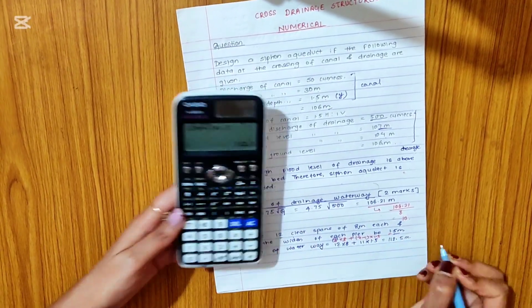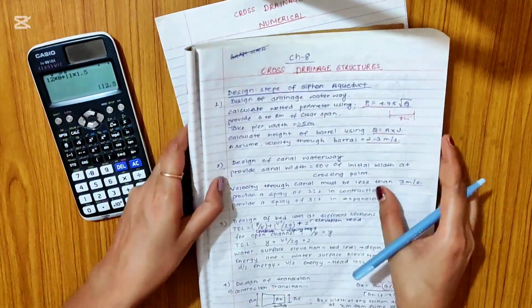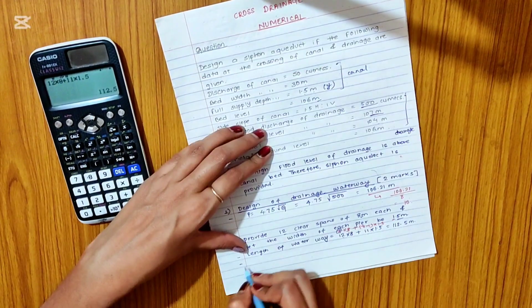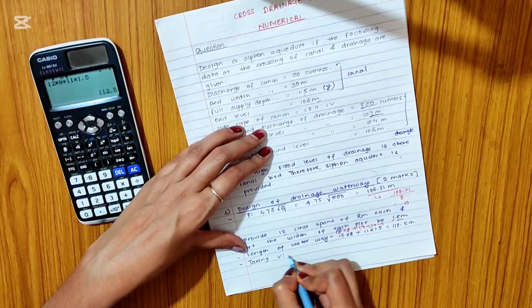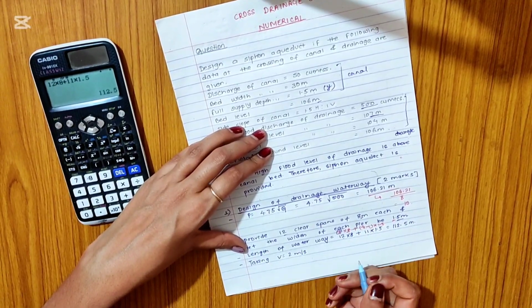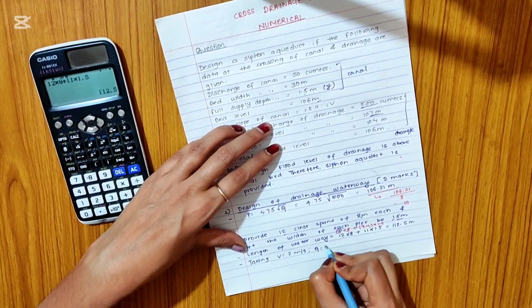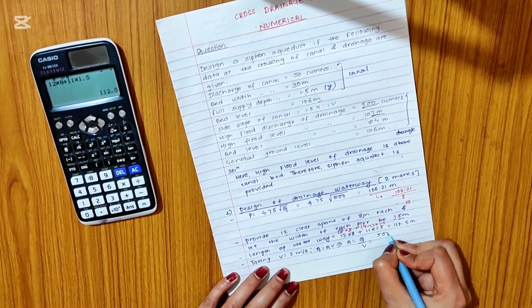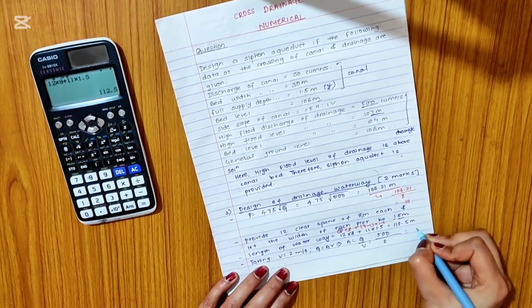So the length of the waterway will be 112.5 meter. Now we have assumed the velocity through barrel nearly 2 to 3 meter per second. Here taking V equal to 2 meter per second, we get the area, whereas Q is equal to AV, so A will be equal to Q by V. So the discharge of the drainage is 500 divided by velocity 2, which is equal to 250.